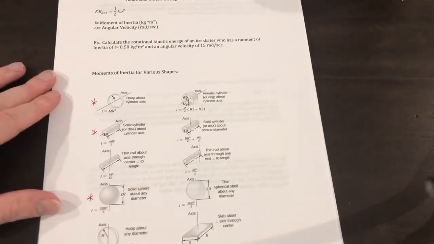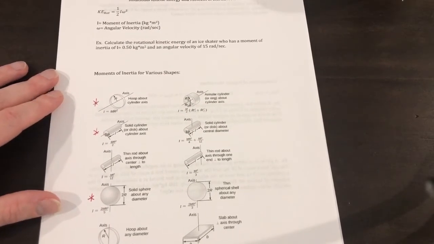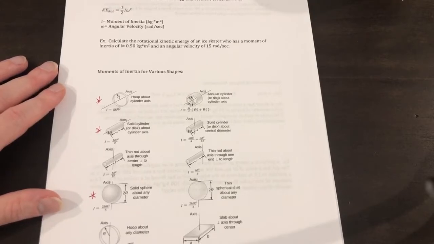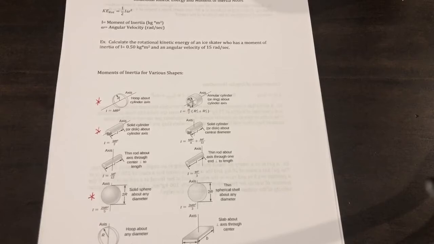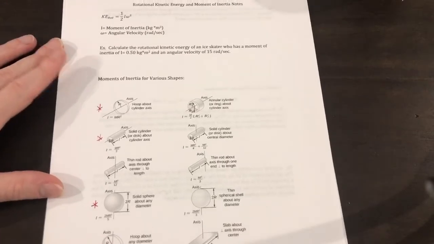Just keep in mind, you can change your moment of inertia by changing the shape. If I extend my arms while I'm rotating, I'm going to rotate slower. If I pull them in, I'm going to rotate faster. We'll take a look at that in just a second when we're talking about conservation of angular momentum.